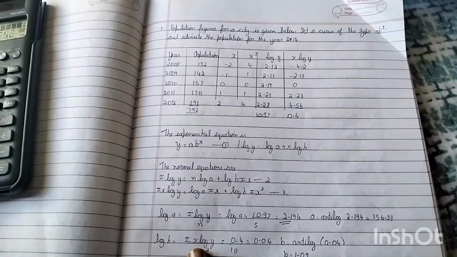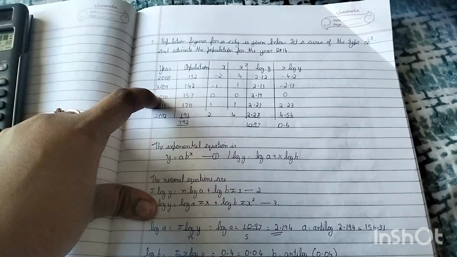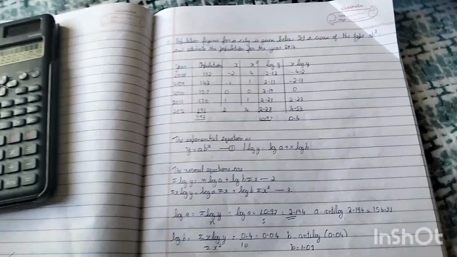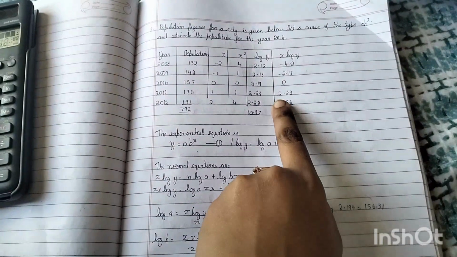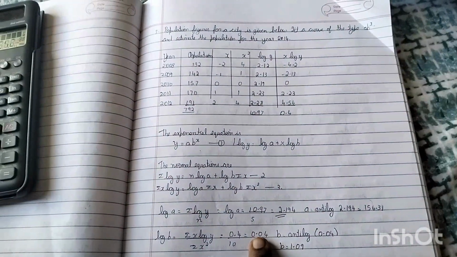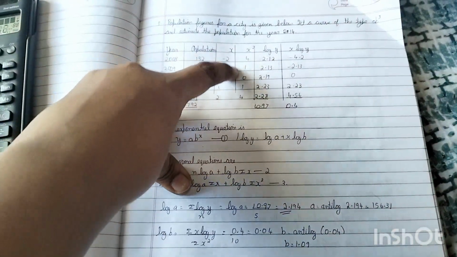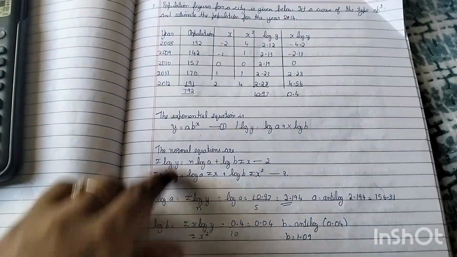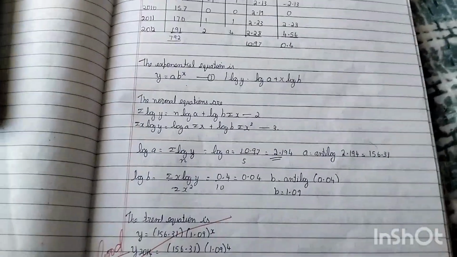And n is 5 because there are 5 years: 2008, 2009, 2010, 11 and 12. And log b is summation x log y divided by summation x square, so that is 0.4 divided by 10. When you add all these you get 10: 4 plus 4 is 8, 8 plus 1 is 9, 9 plus 1 is 10. So that's how you get that.